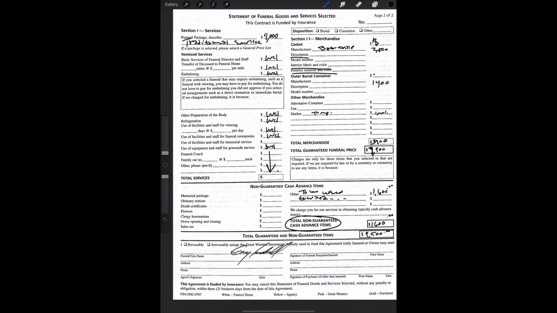All right, they want to irrevocably assign this again, making it safe. It's just another place for them to fill out. Here you're going to write down the funeral home name, the address, phone number. You're going to sign here. Write your date.